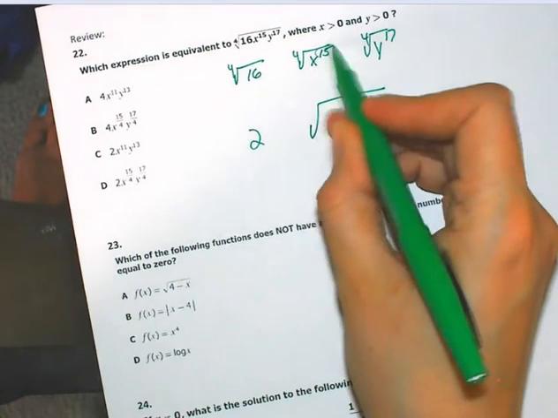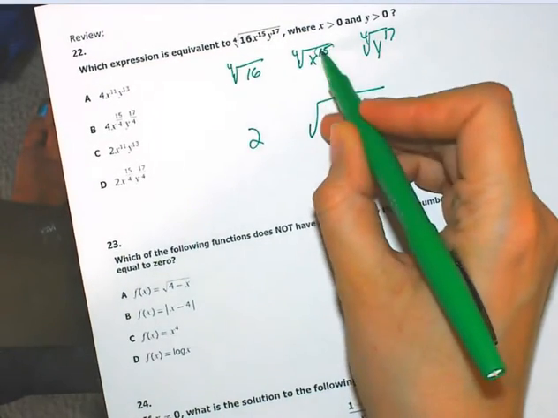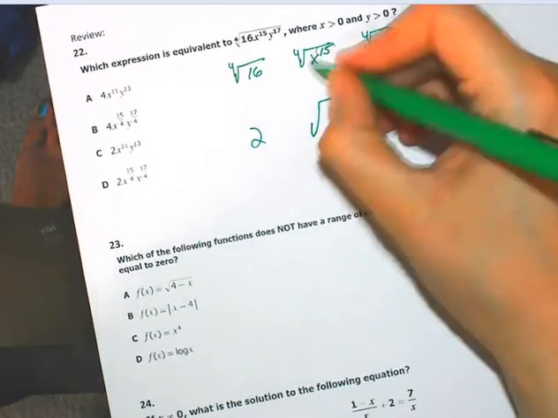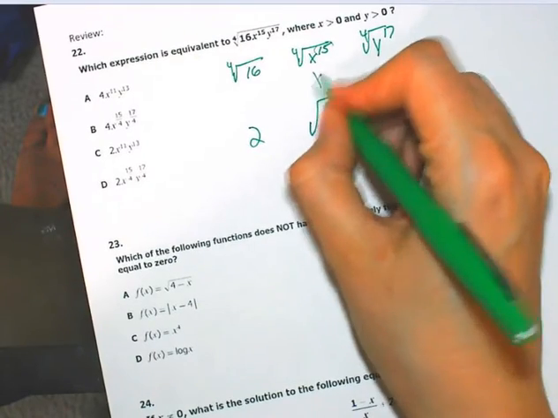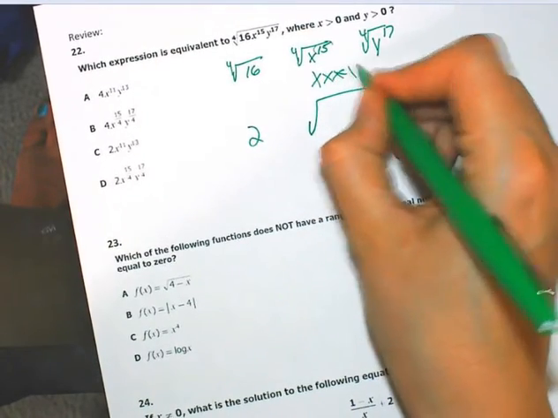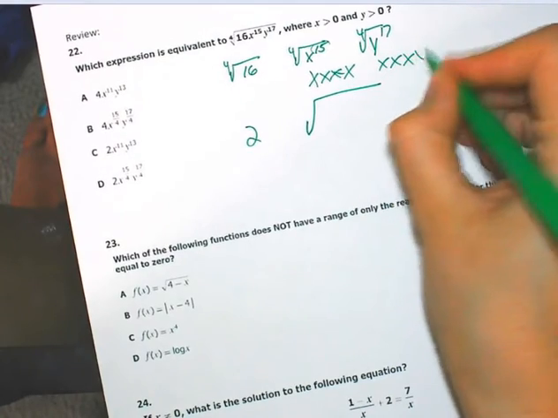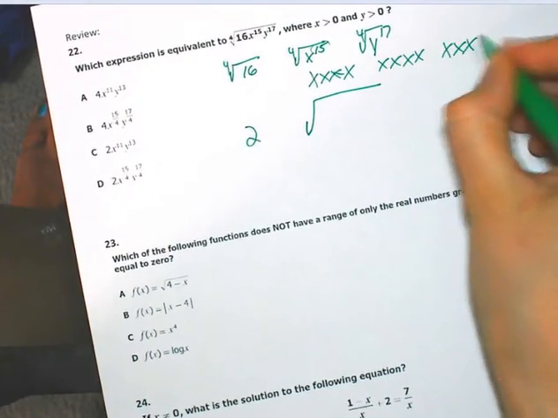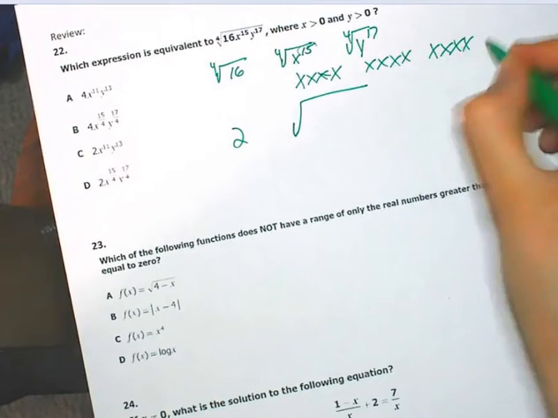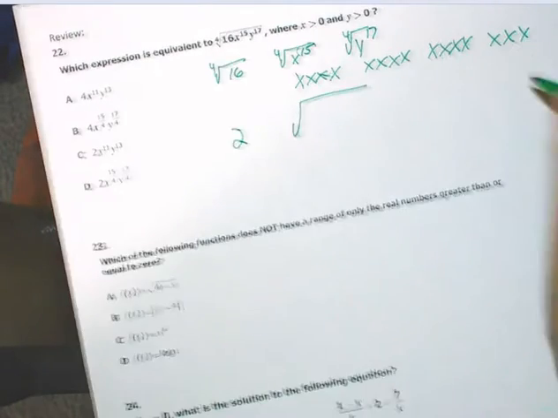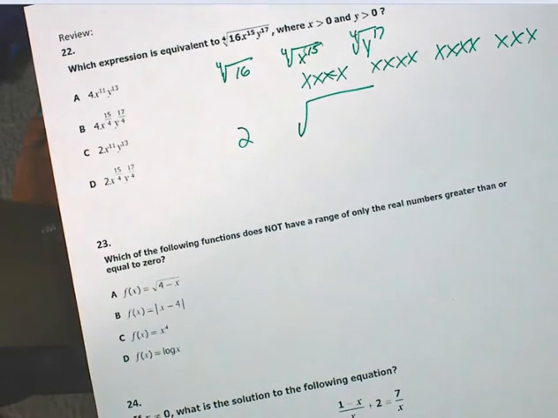So how many groups of 4 can I take out of here? Now you could list 15 x's if you want to. 1, 2, 3, 4. 1, 2, 3, 4. That's 8. 1, 2, 3, 4. That's 12. 1, 2, 3.